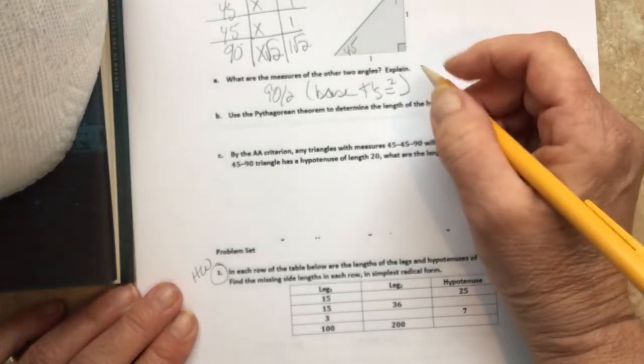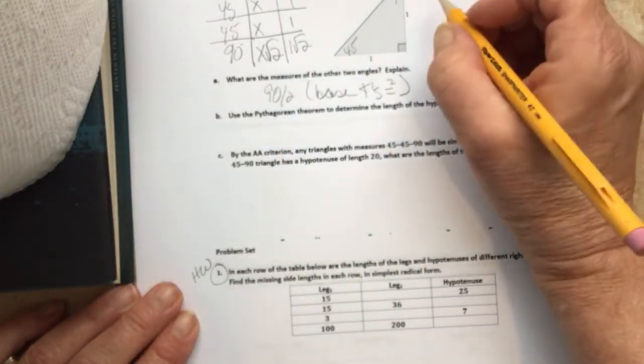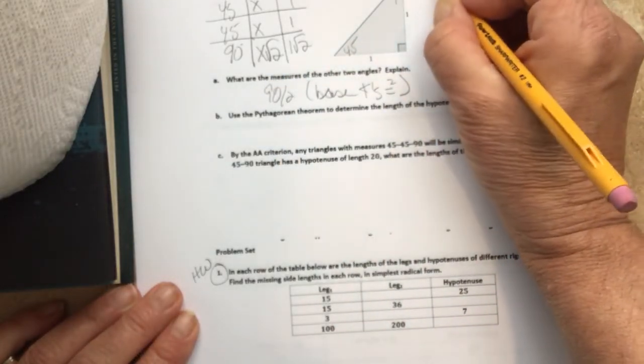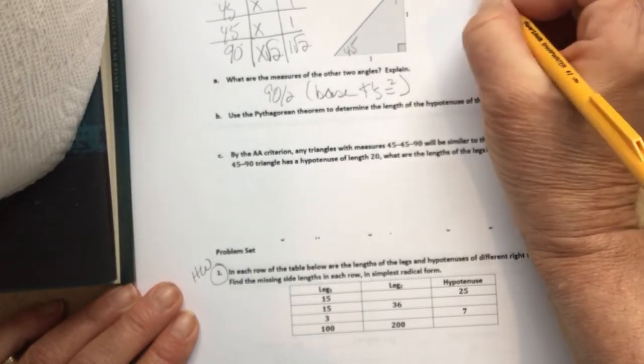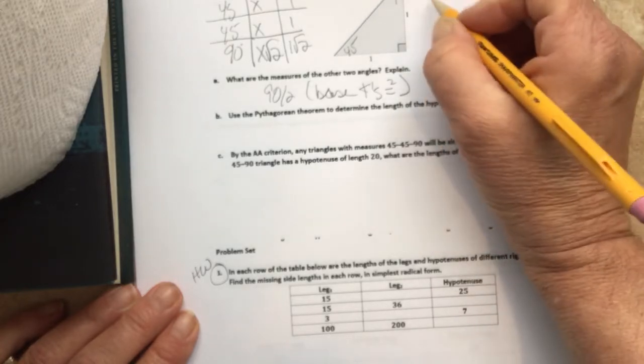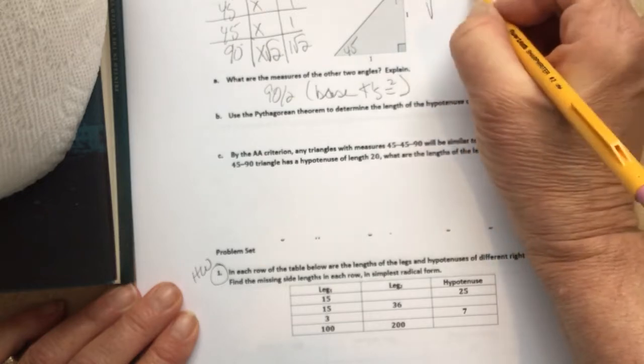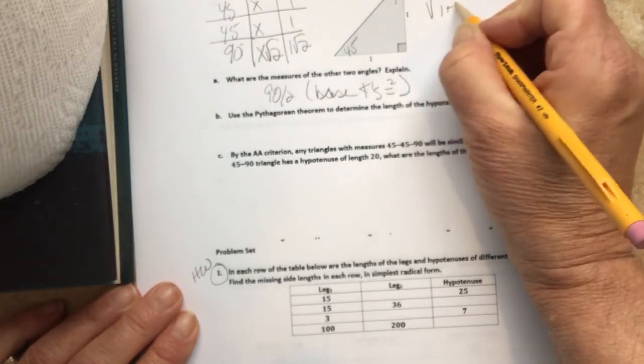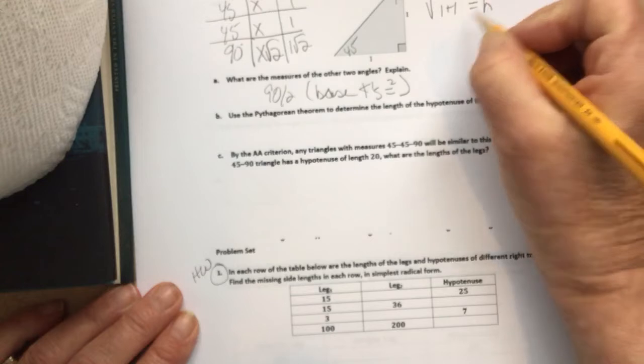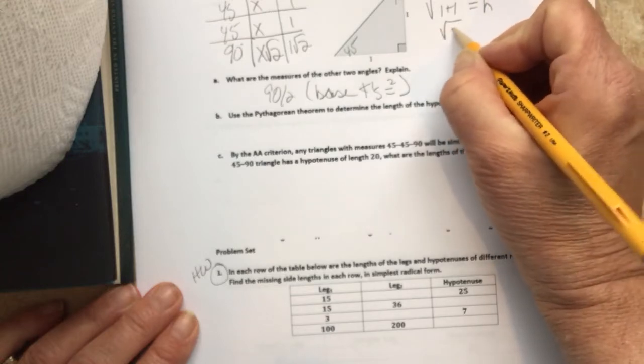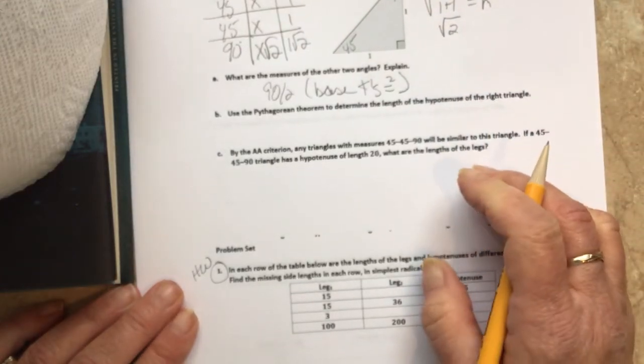If I want to do the Pythagorean theorem to do this, I would do a squared plus b squared equals the hypotenuse squared. All right, square root, square root. So 1 plus 1 equals the hypotenuse, square root of 2. Okay?